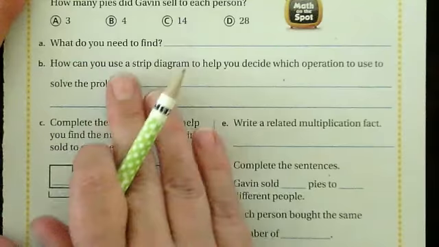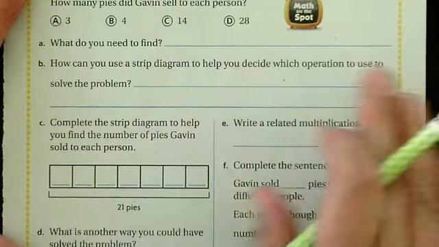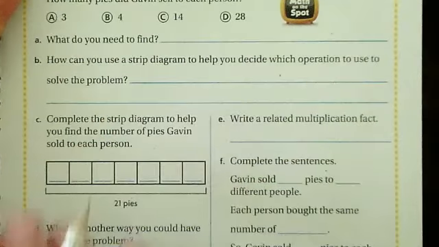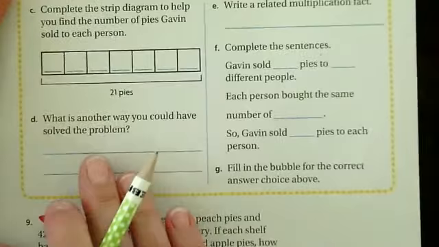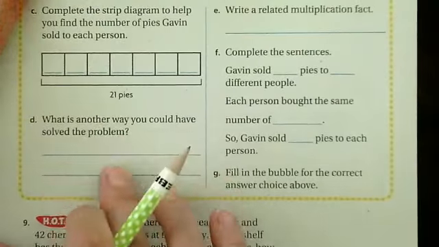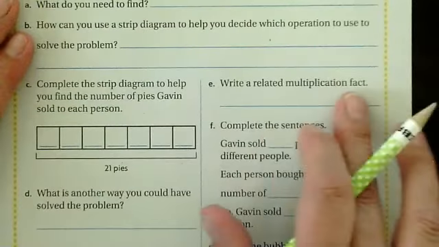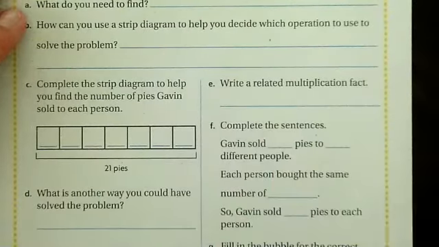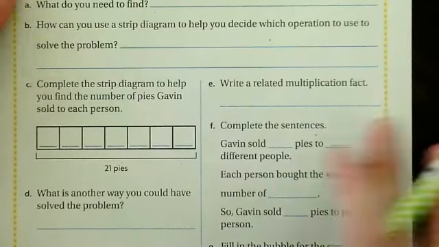Like, what do you need to find? How could you use a strip diagram to help you? Here's an example of a strip diagram. What is another way that you could solve it? What's another strategy you could use? Write a related multiplication fact. What's a multiplication fact in that fact family?